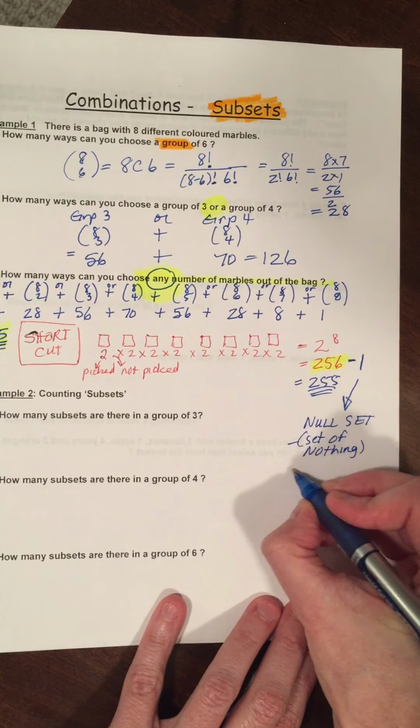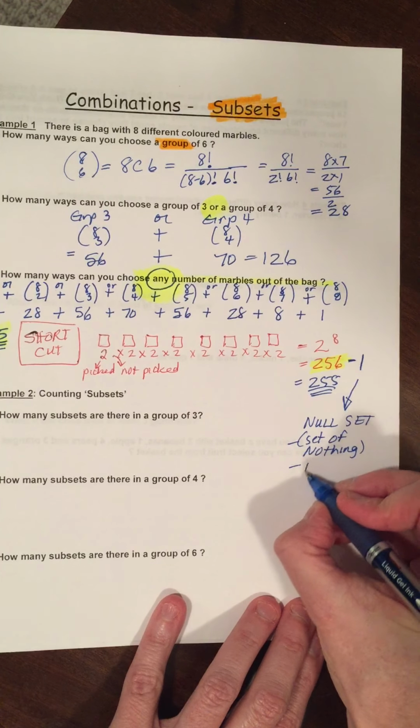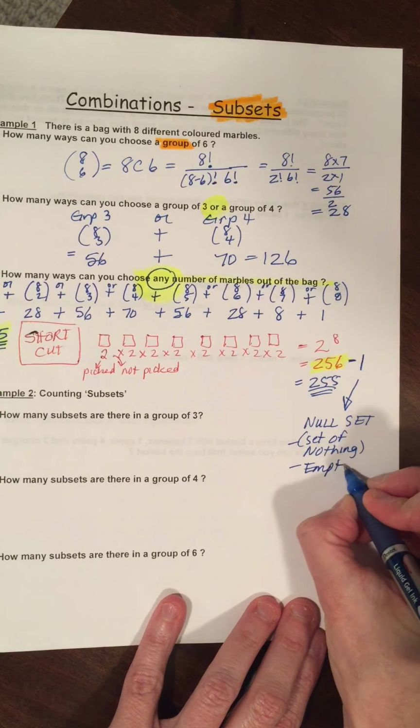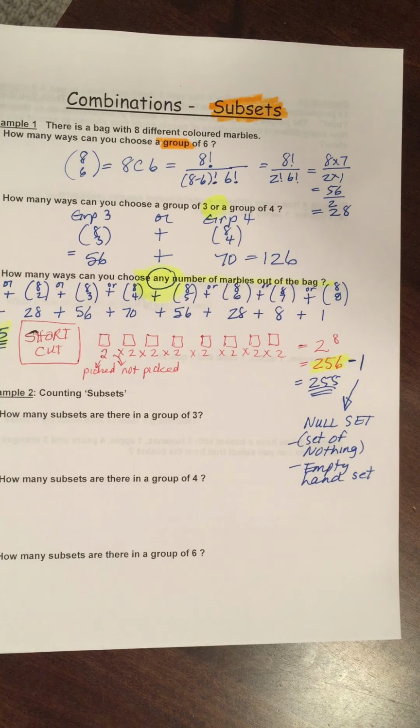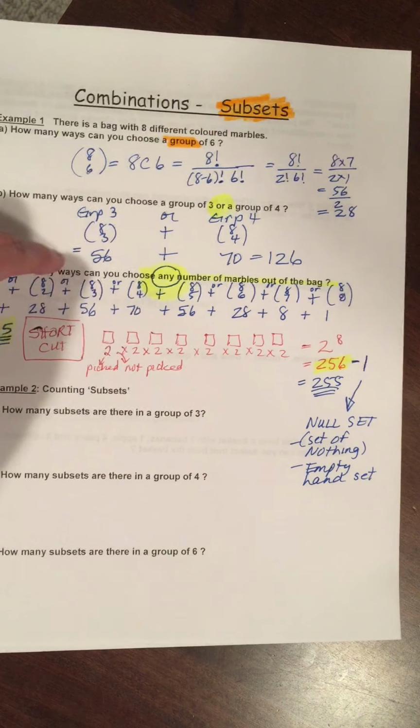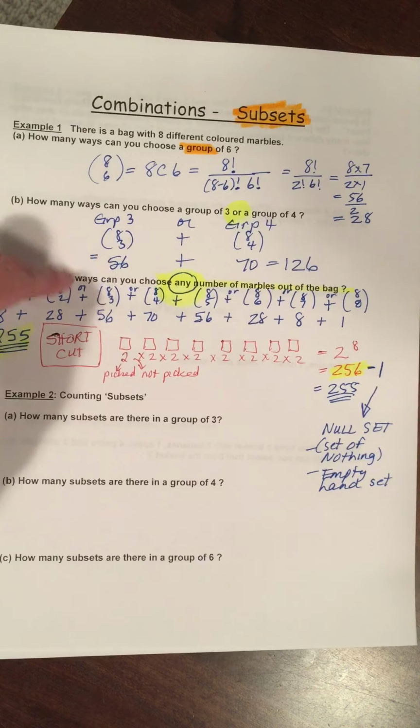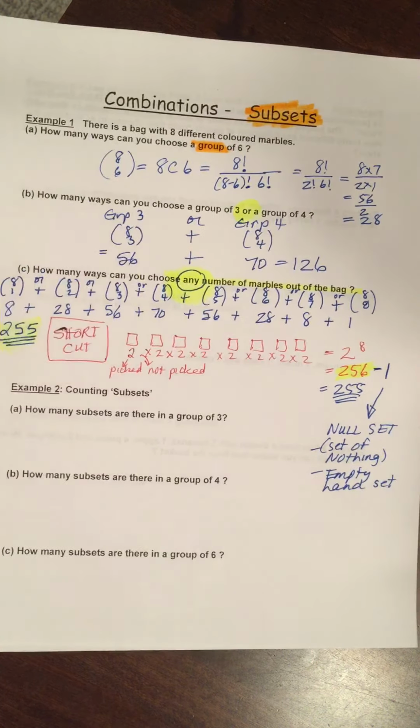I also call it the empty hand set, meaning that the hand goes into the bag and comes out empty. That's not the case in this example. You're not allowed to have your hand come out empty.